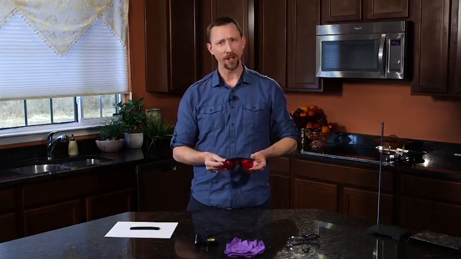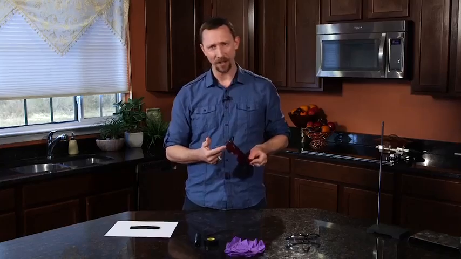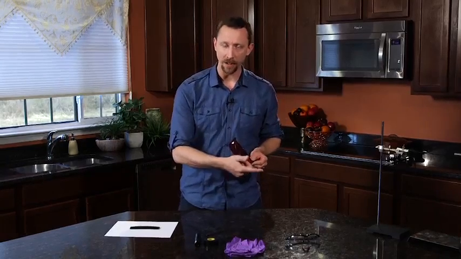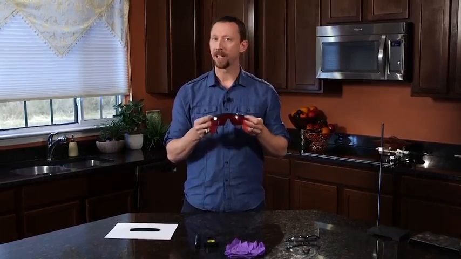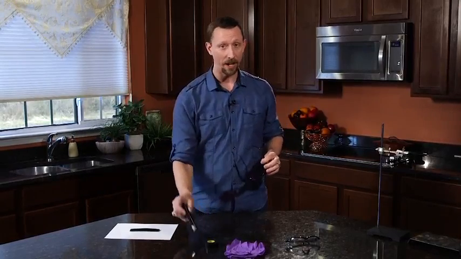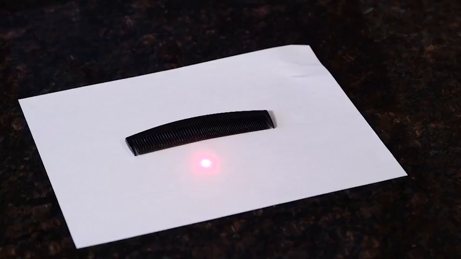So that might seem a little strange, right? Why did I choose red glasses to protect my eyes from green light? Well, the reason is that the glasses appear red to us because if I turn on my red laser, you see that red laser light goes straight through the glasses.